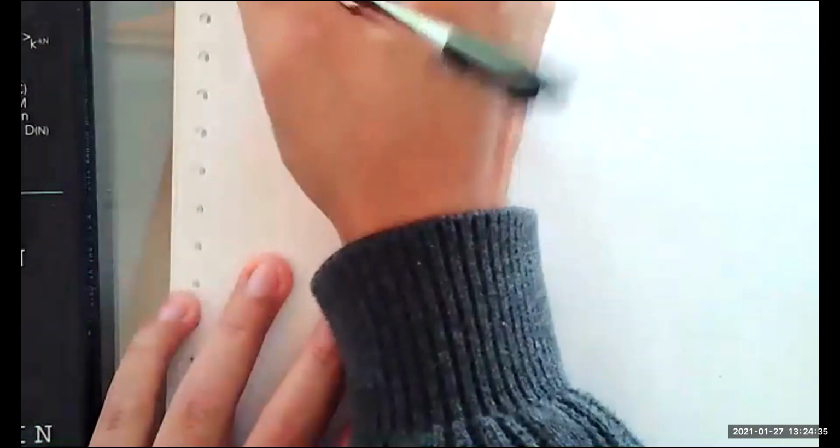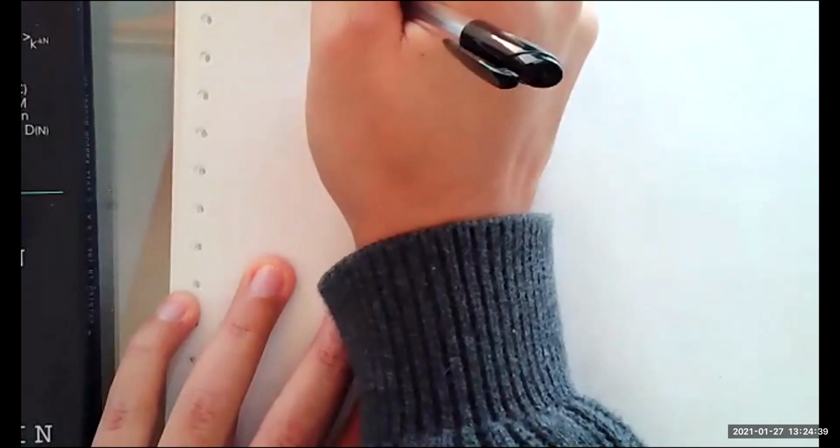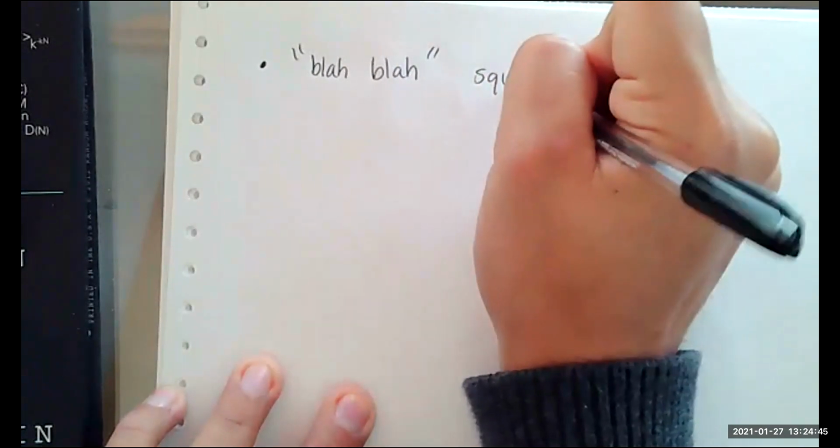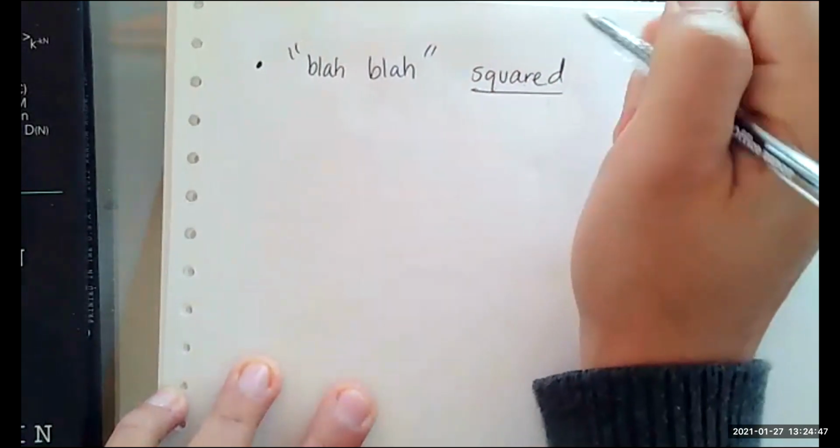One thing I do want to emphasize is the language in which we talk about exponents as we go forward. You're going to hear me say "blah blah squared," where blah blah is some number or quantity.